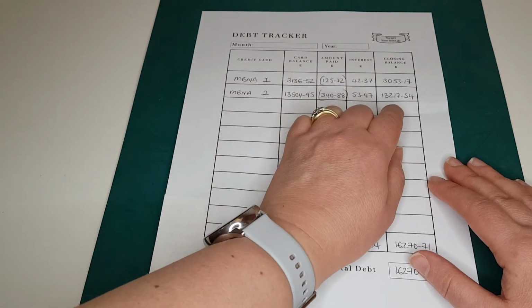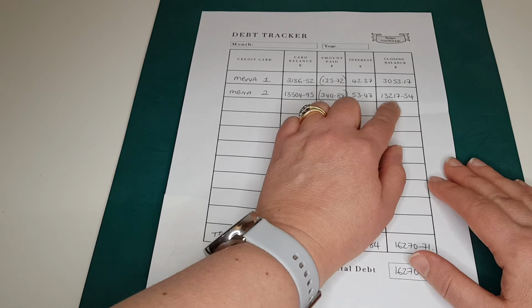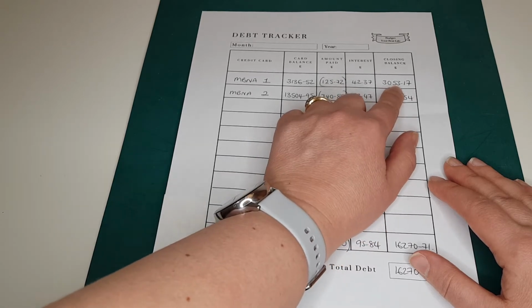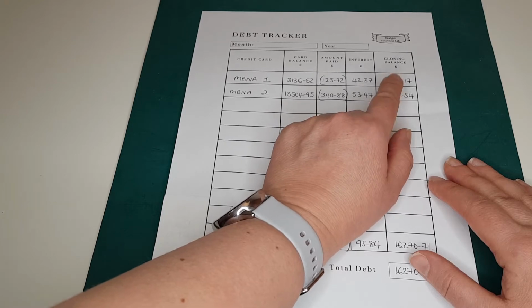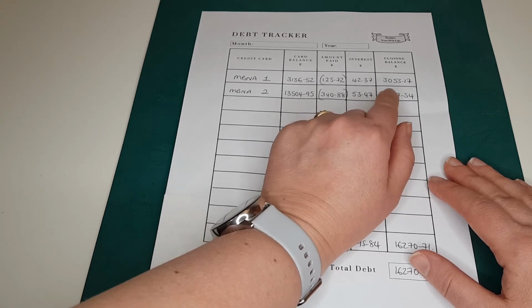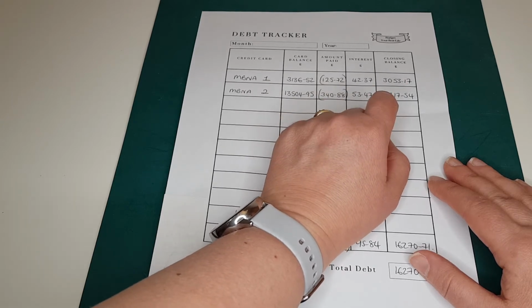The closing balance here gives you an opportunity each month to look at it. So you can flick back to last month, see how much it was you owed, and then you can see that this will start to come down. It'll only start to come down though if you're paying off a bit more than your minimum balance. And again, we'll talk about that in the debt payoff plan.